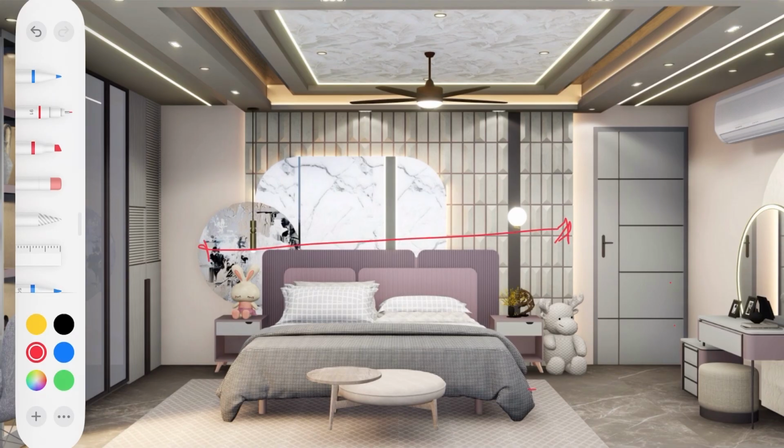One more thing that we kept in mind was to create a proper passage, so once you enter, you don't hit your bed. You have a proper flow of space. Your dressing table is not creating any congestion right at the entry. So this was the wall that we created, and this is one asymmetrical design, as you can see.